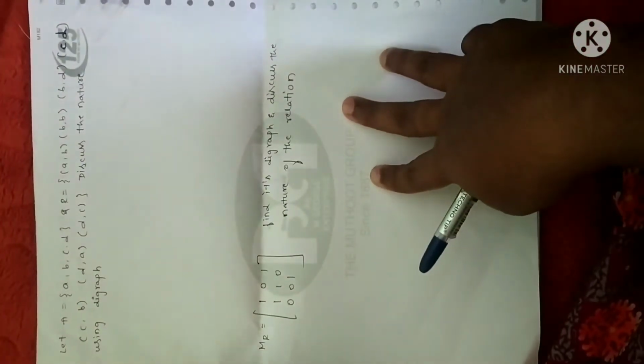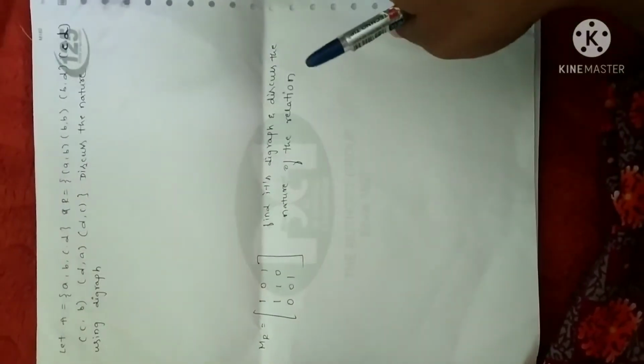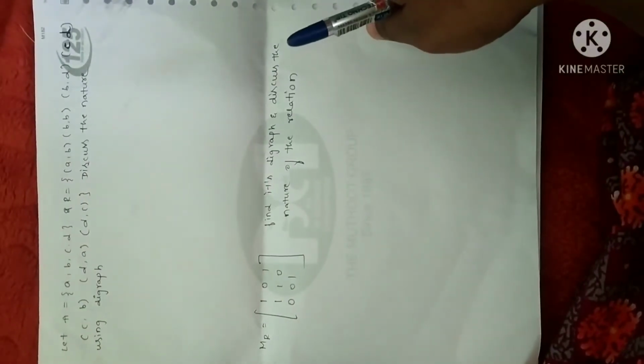Hello everyone. Yesterday I discussed the concept of digraph. Hope it is clear for you. Let me revise the basic key points that we require.